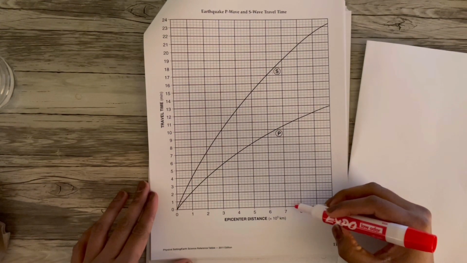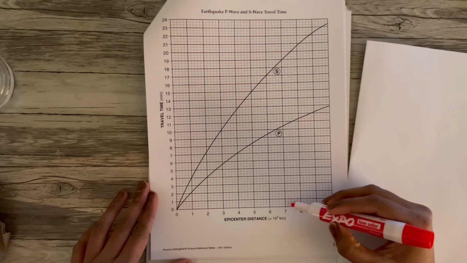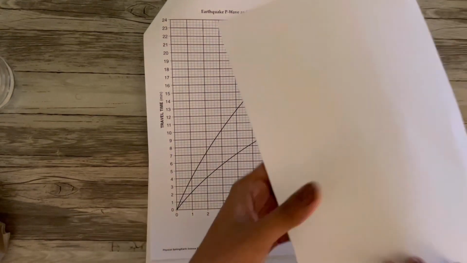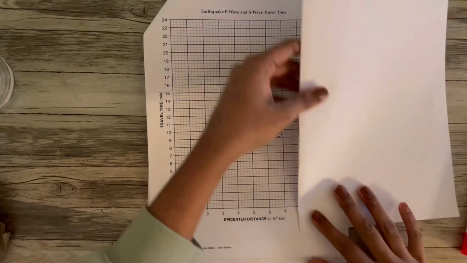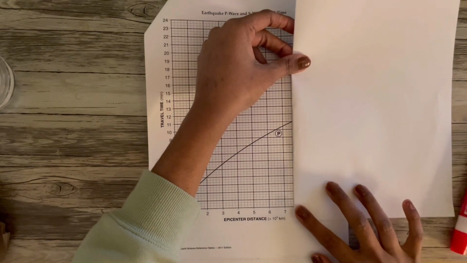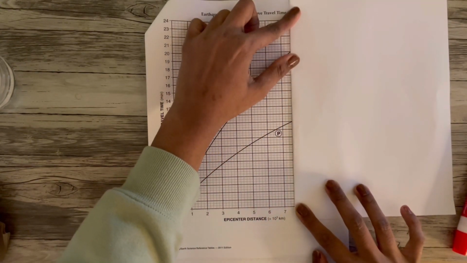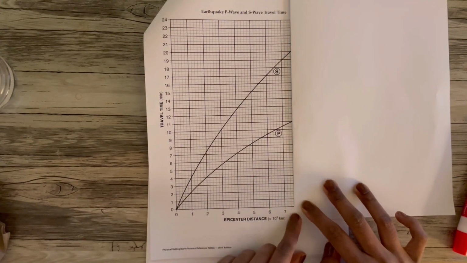7,600 kilometers is right here. So this would be 7,200, 400, 600. 7,600 kilometers is right here. So I'm going to take my scrap paper again and align it with my 7,600 kilometer vertical line like this. Here's 7,600.